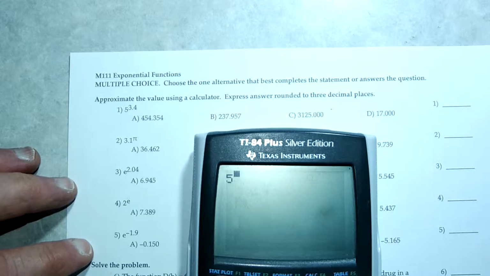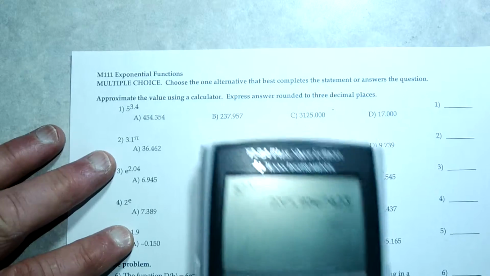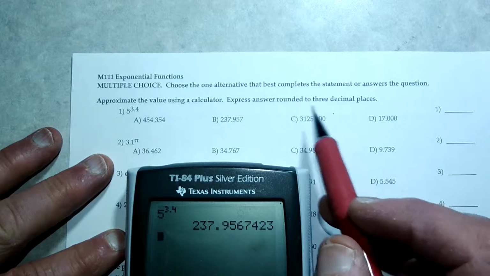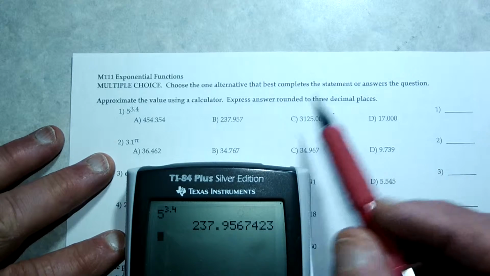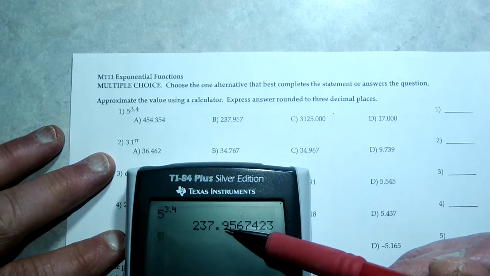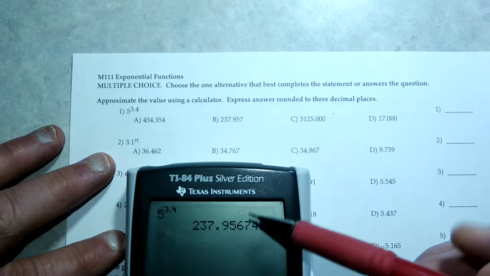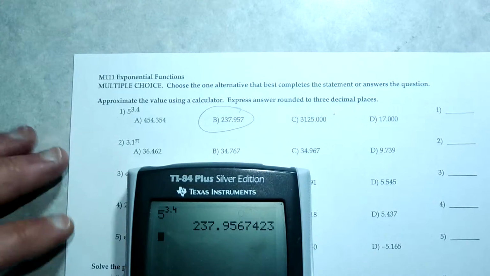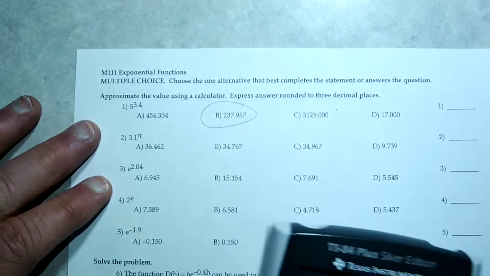You hit that, and now I'm going to raise it to the 3.4 power, hit enter, and it looks like, rounded off to the 3rd decimal place, which this sheet happened to ask for, would be 237.957, and so this turned out to be the answer right here. Okay, so let's skip down here a little bit.